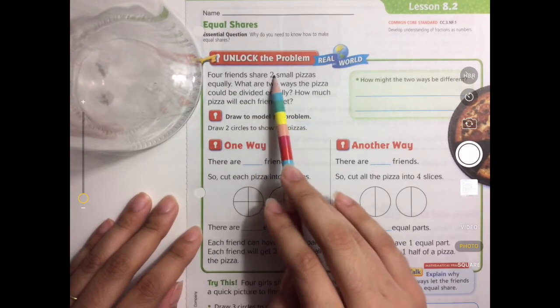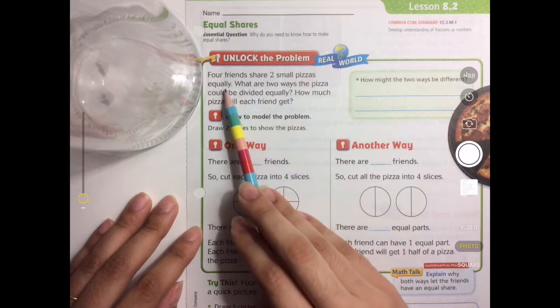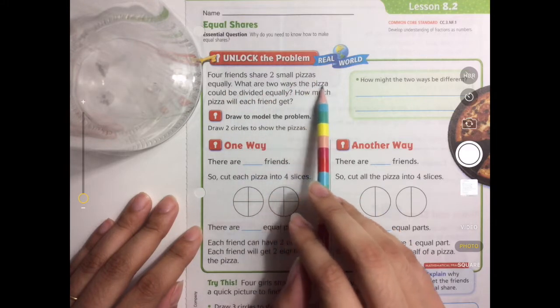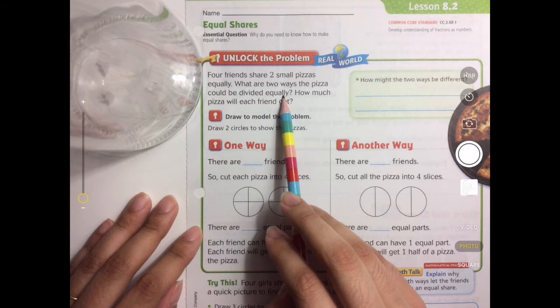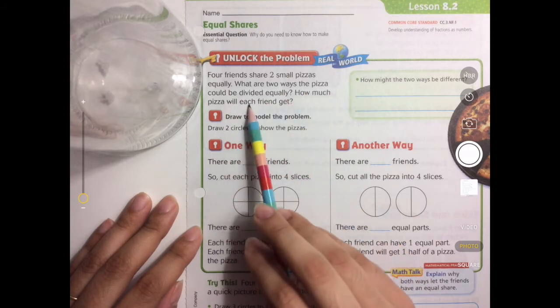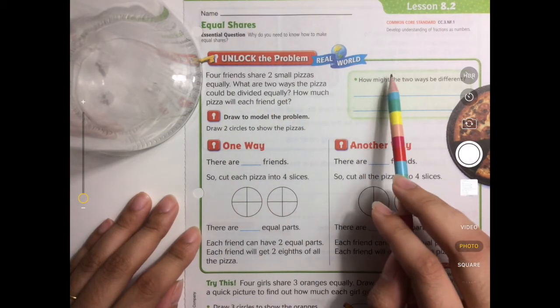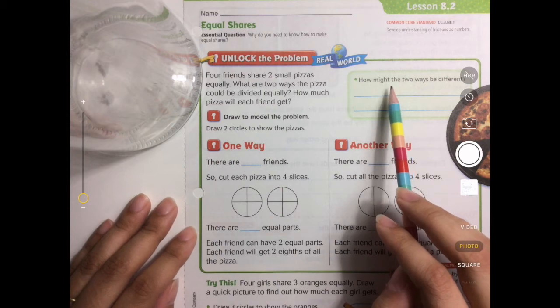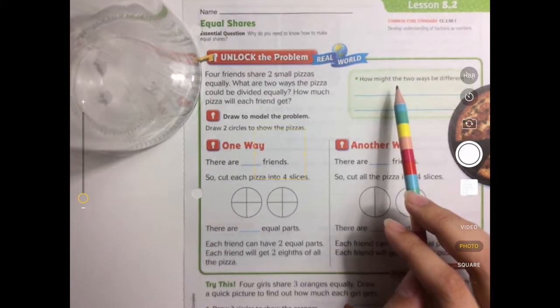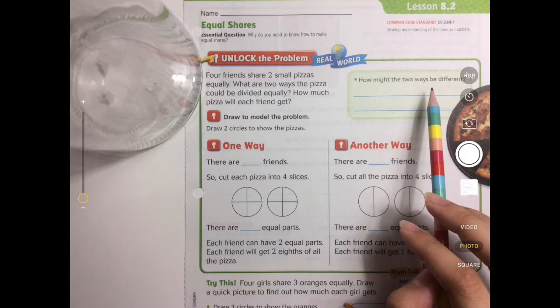Four friends share two small pizzas equally. What are two ways the pizza could be divided equally? How much pizza will each friend get? So let's look at the green box here on the side. How might the two ways be different?